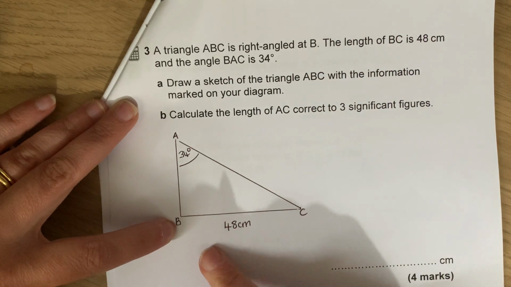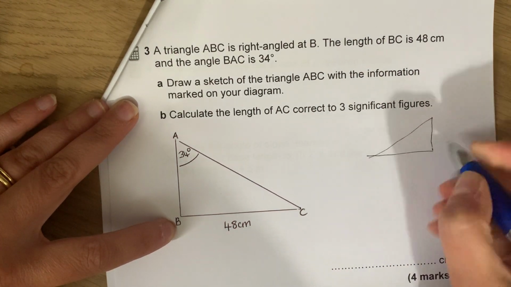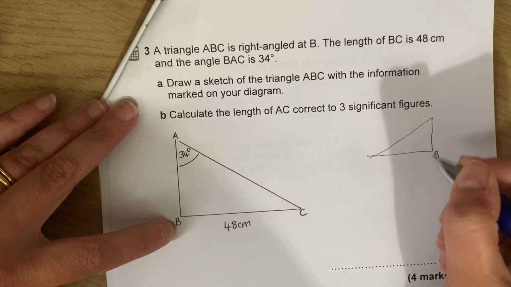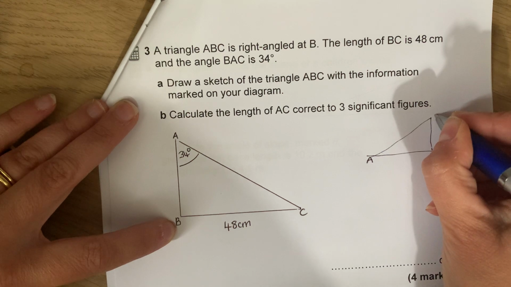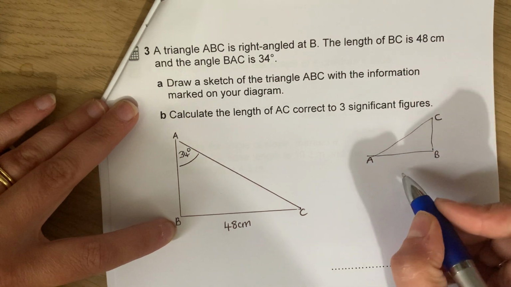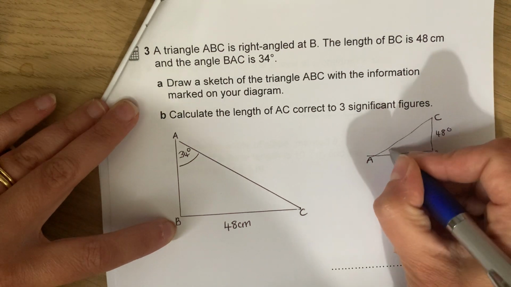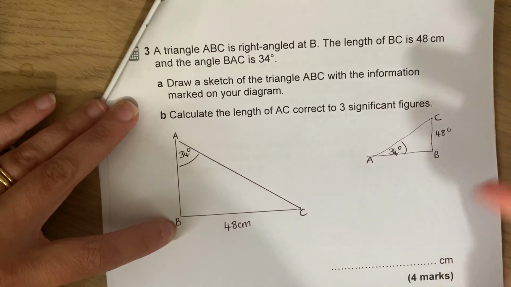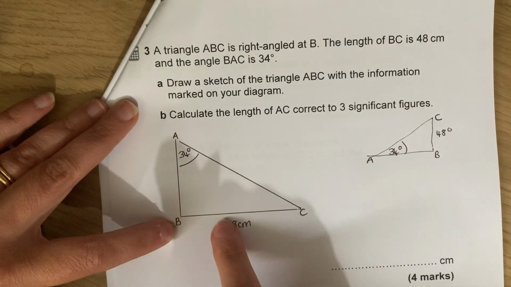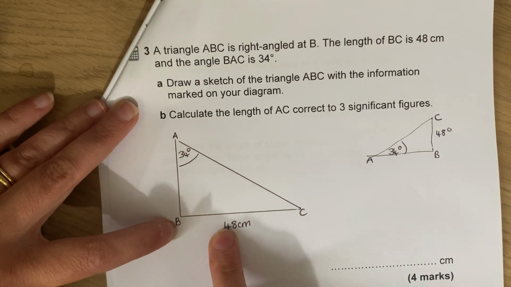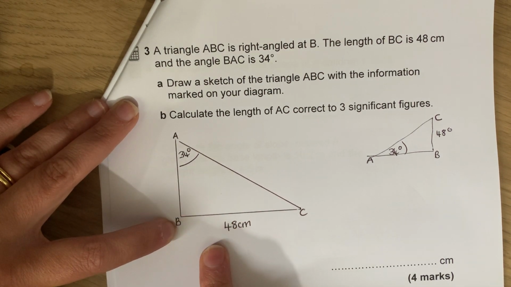Now you may have done this sketch a little bit different. You may have done it like this. So you may have, I don't know, B, you could have had A down here, okay, and you could have had C up there. And as long as you've written BC, you might have 48 here, and you might have this one as 34. It's the same triangle, it's just drawn in a different way, okay? We don't actually know at the moment which is the longer side of these two, it doesn't matter. Okay, so we've got the relevant information on.